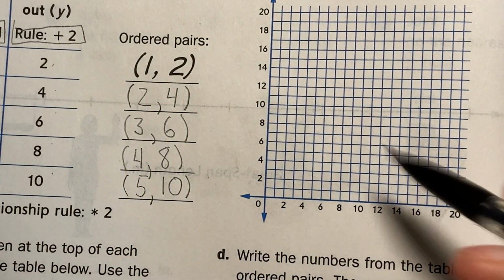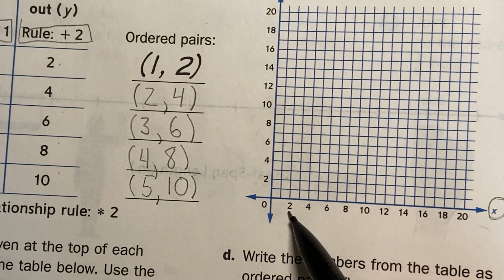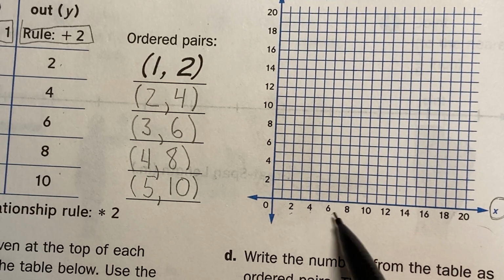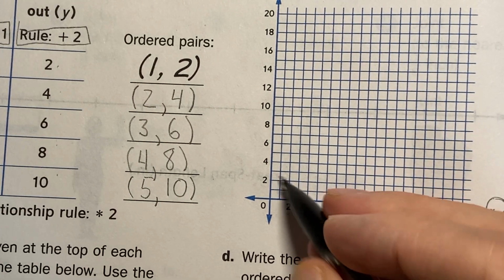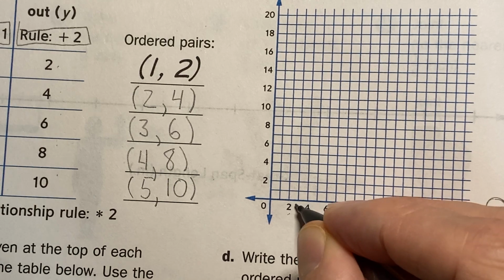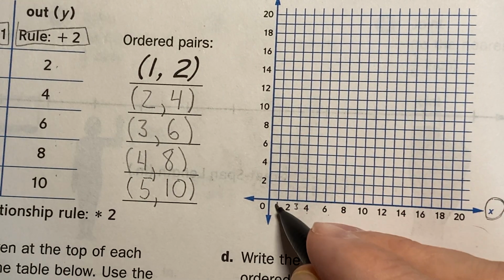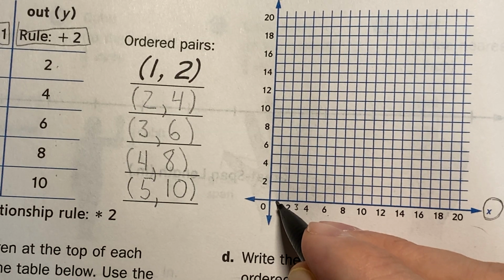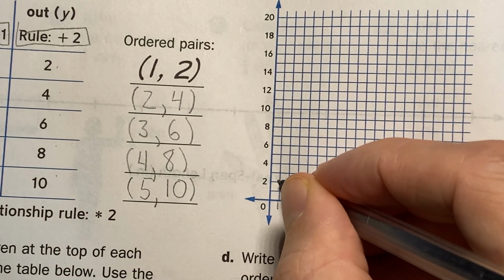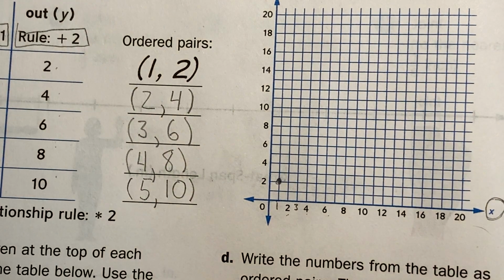That means we're going to go over 1, which is not shown. You notice how they go by 2s, 2, 4, 6, 8. You have to just know that in between each one is going to be an odd number. So 1 is going to be right here. So we go over 1, up 2. Cool.